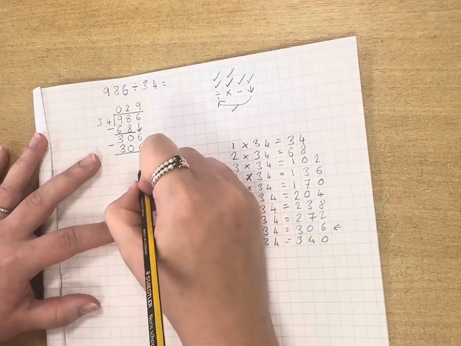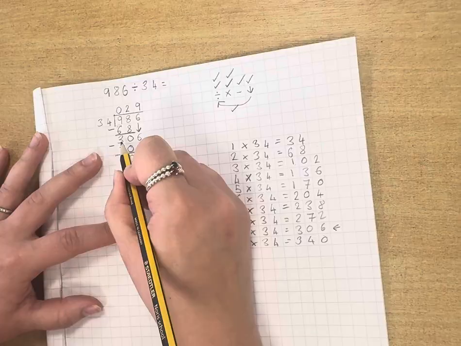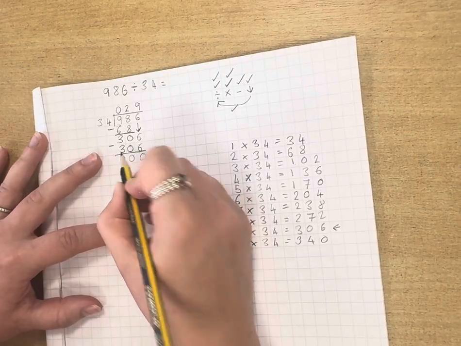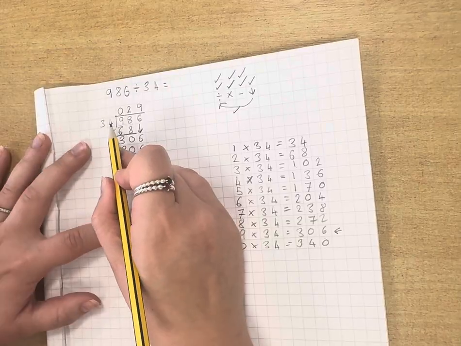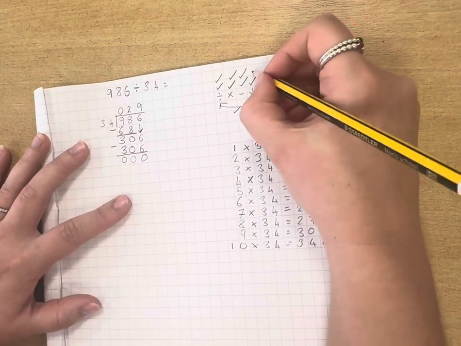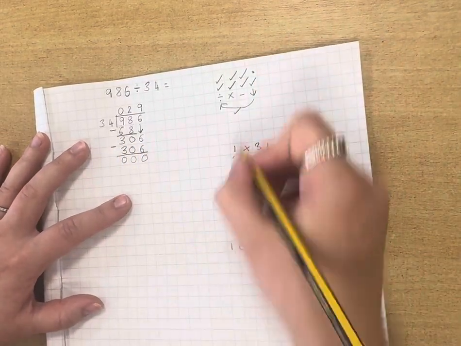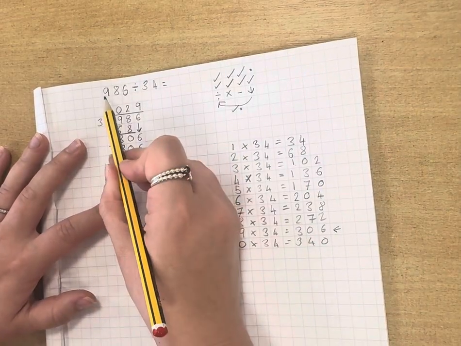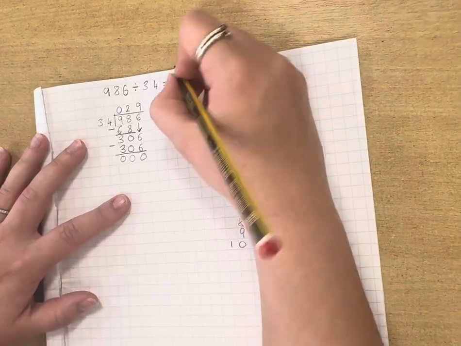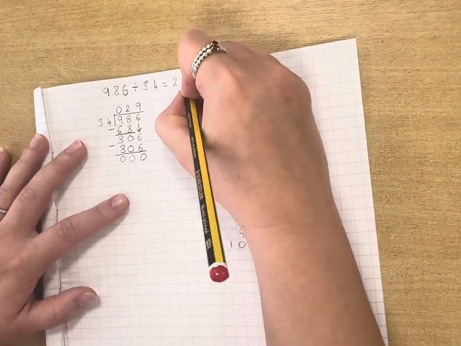I'm then looking at my subtraction. 6 subtract 6 is 0. 0 take away 0 is 0. 3 subtract 3 is 0. And I'm left with nothing. I've completed my subtraction. Because there are no digits left within my dividend, I do not need to bring down. Because there's nothing else to bring down, I do not need to repeat. So my calculation is finished. So 986 divided by 34 is 29.